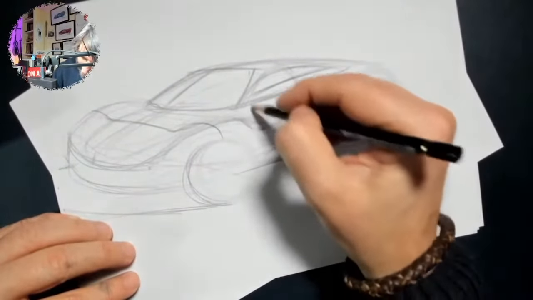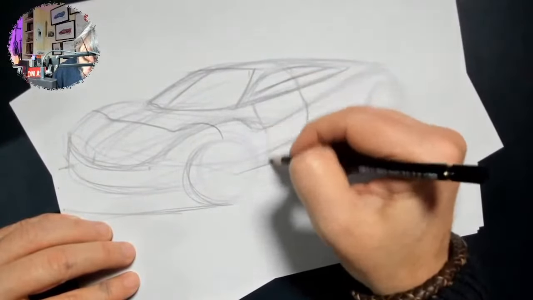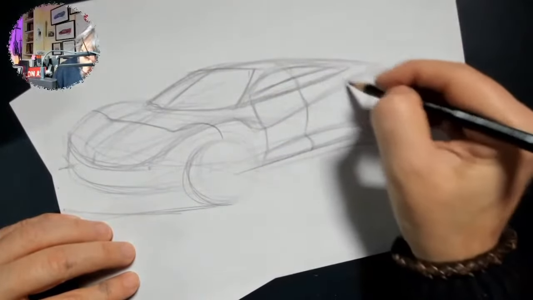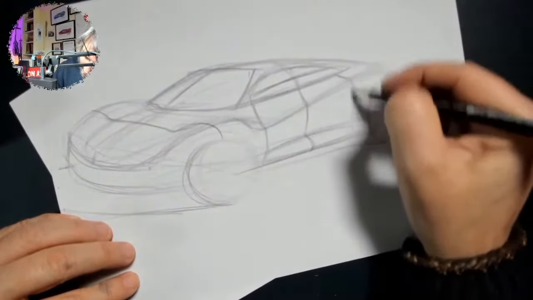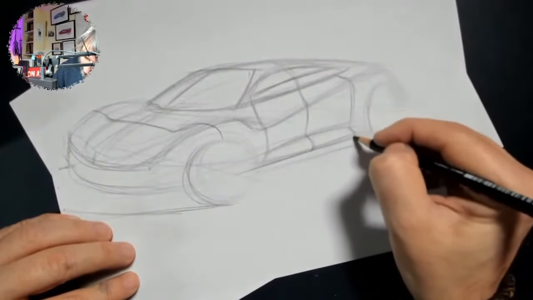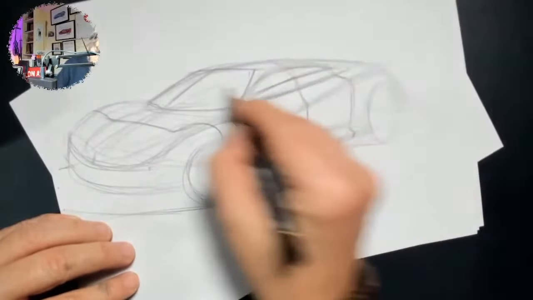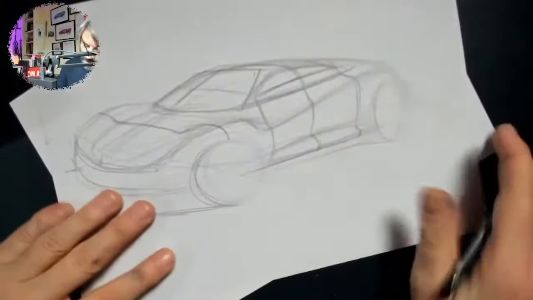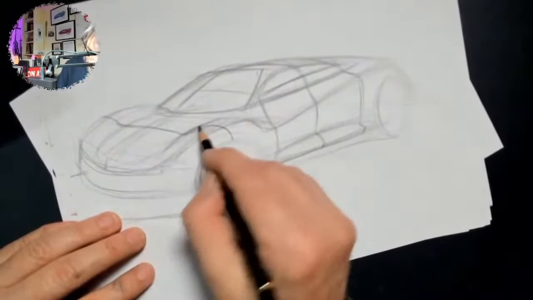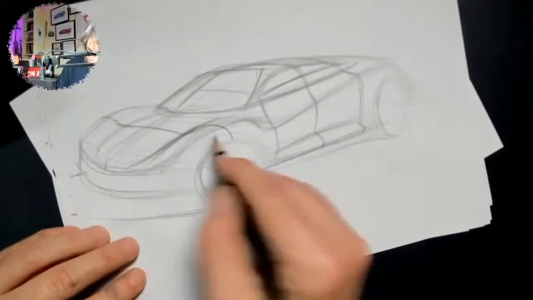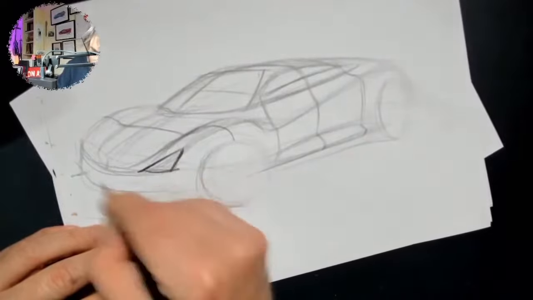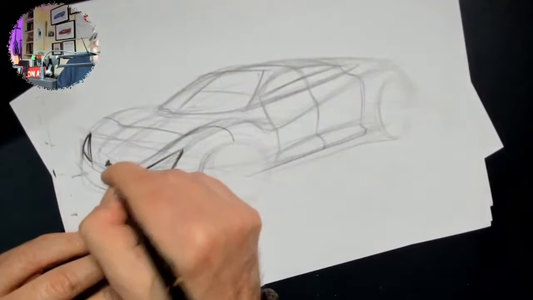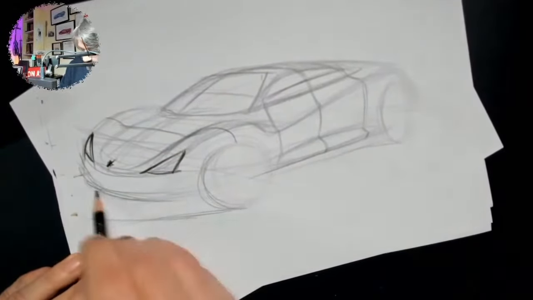And I will do the same thing here. And here it's going to be more like this. Then I can put my lights here, whatever I want to do. Little logo there.